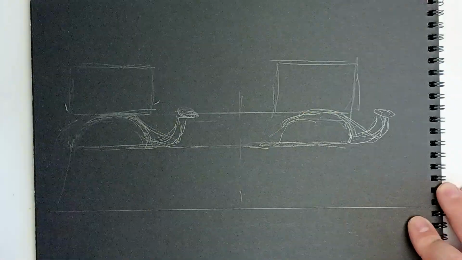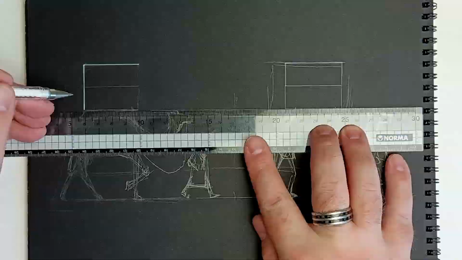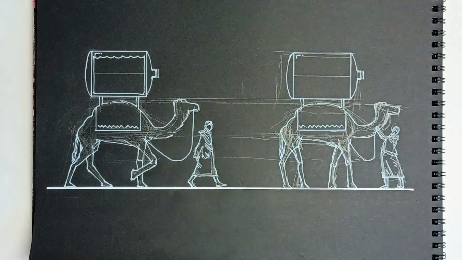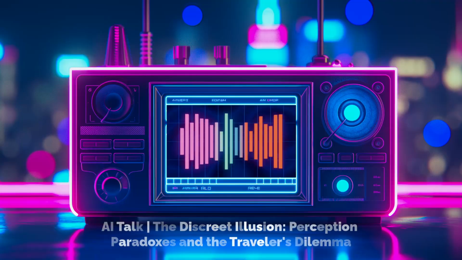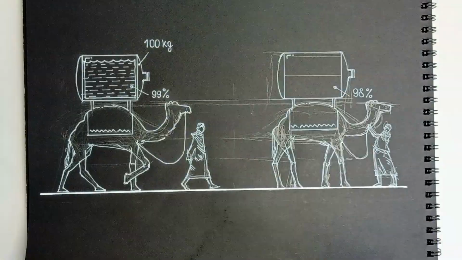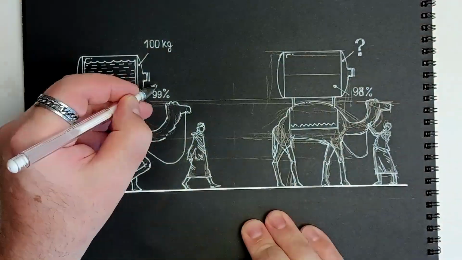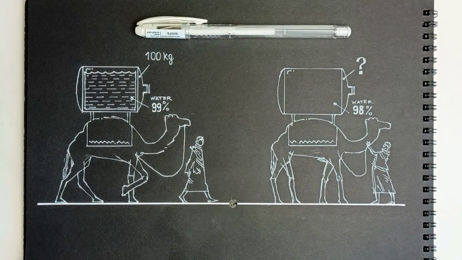Now, let's explore a fascinating paradox involving the cargo that our traveler carries. Imagine he starts his journey with a load weighing 100 kilograms, consisting of 99% water. After an exhausting trip through the desert, the percentage of water drops to 98%. At first glance, this seems like a minor change, just 1%. But let's take a moment to think about this together. What do you think the new weight of the cargo would be? Some of you might guess that it's still around 98 kilograms, while others might have different ideas.